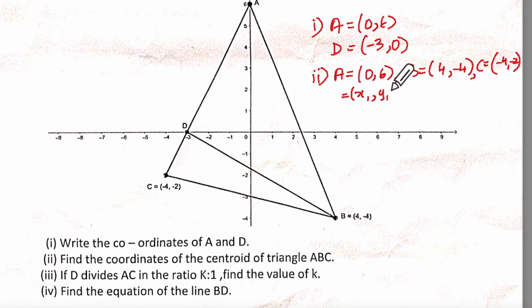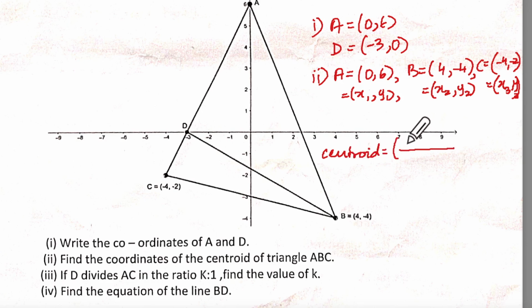So quietly write this. Understood? Because it's very easy to slash your marks. All right, then what you'll say: centroid equal to, now write the formula, x1 plus x2 plus x3 upon 3 and y1 plus y2 plus y3 upon 3.